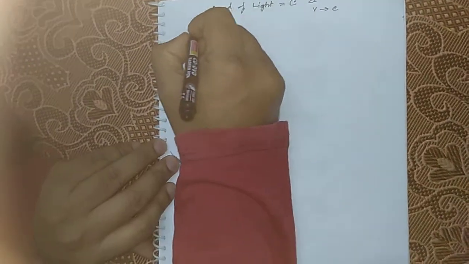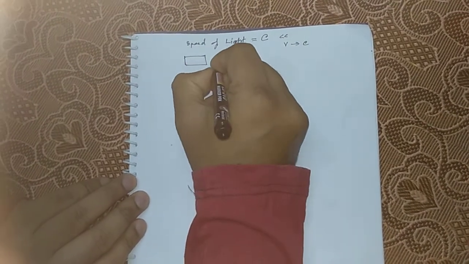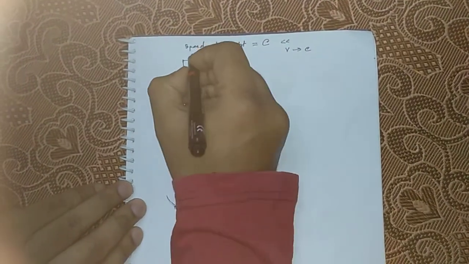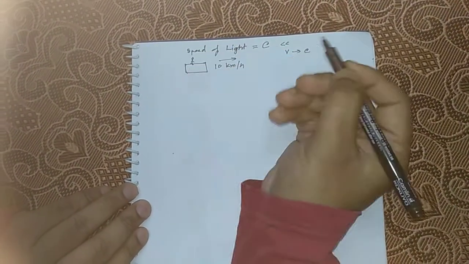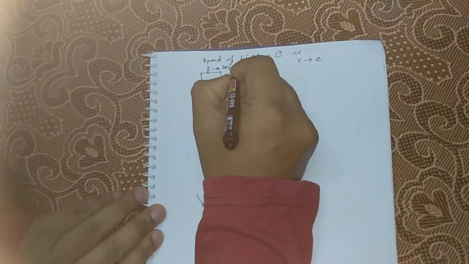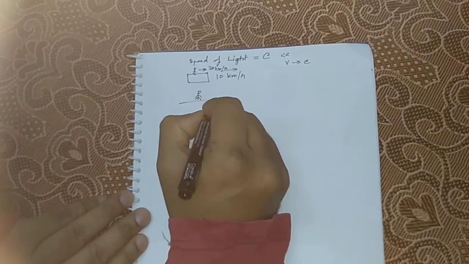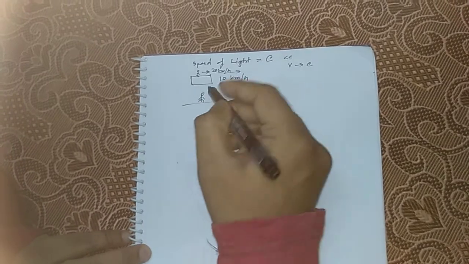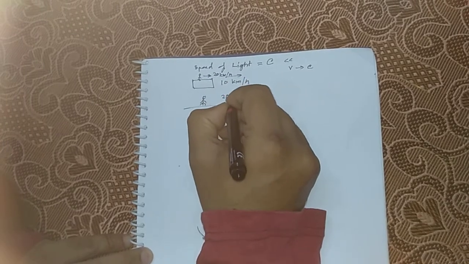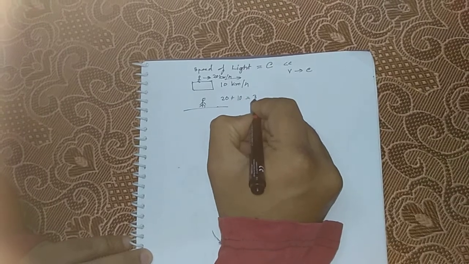Let's say you are traveling on a train with a velocity of 10 kilometer per hour, moving in that direction. Now you throw a ball with a velocity of 20 kilometer per hour, while I am standing stationary beside the platform. I will define the velocity of this ball as 20 plus the 10 at which you yourself are moving, so 20 plus 10 equals 30.